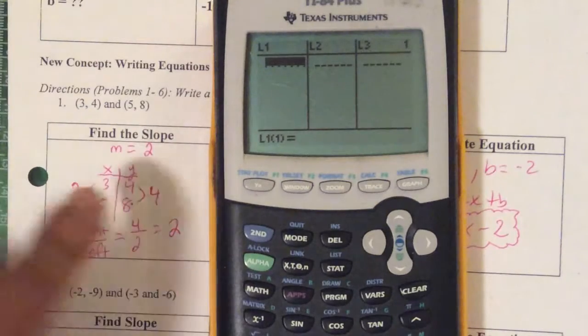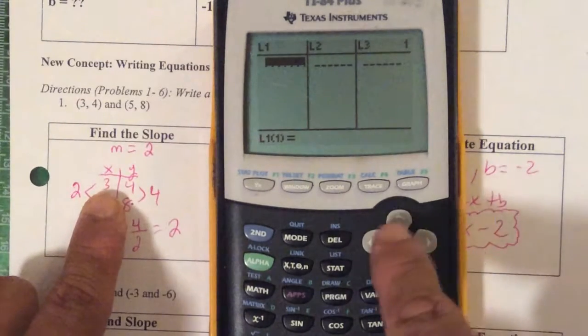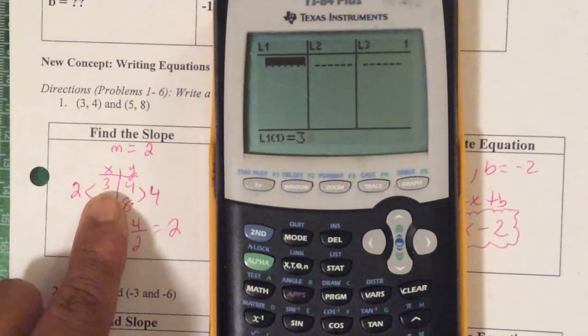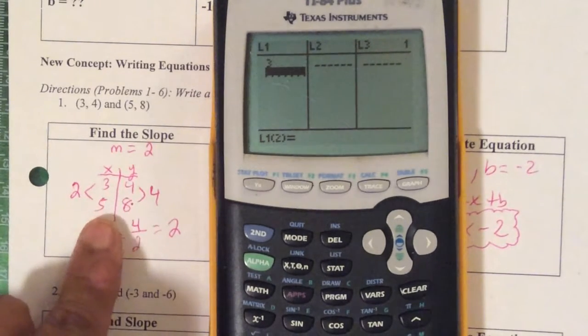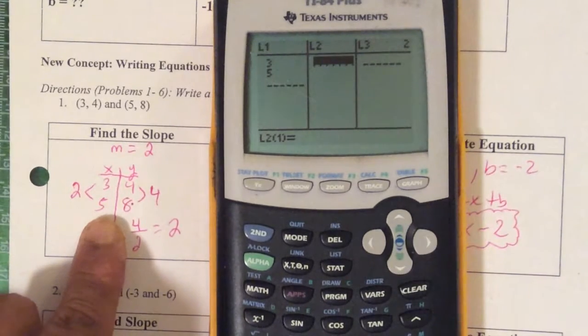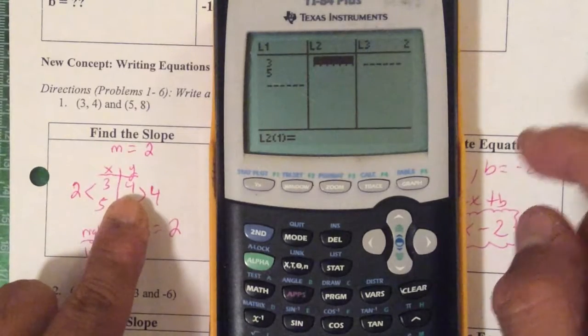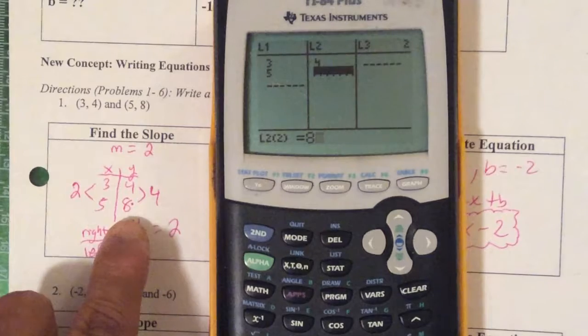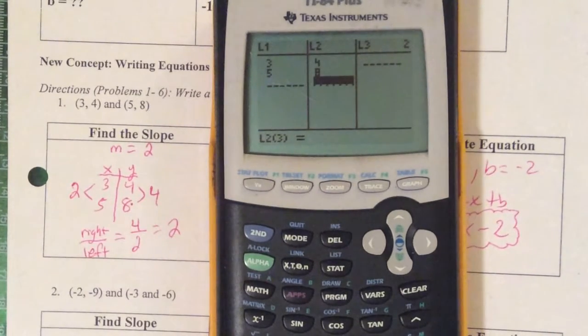So now let's type in our table. Let's start off with the first column with the first number. Our first number was 3. Click 3, enter. Then the next one will be 5, enter. You have to put the columns first, the first column and then the second column. Now let's move on to the second column. My first number is 4, enter. 8, enter.